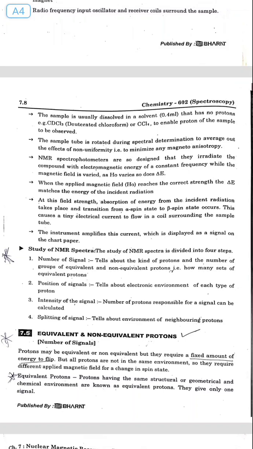In NMR, chemical shift is very important. Not all nuclei absorb RF radiation at the same frequency. This is because electrons around the nucleus shield it from the external magnetic field. Chemical shift definition: chemical shift is the relative position of an NMR signal compared to a reference compound. You can see this definition is very important for your exam. It is expressed in ppm, parts per million.